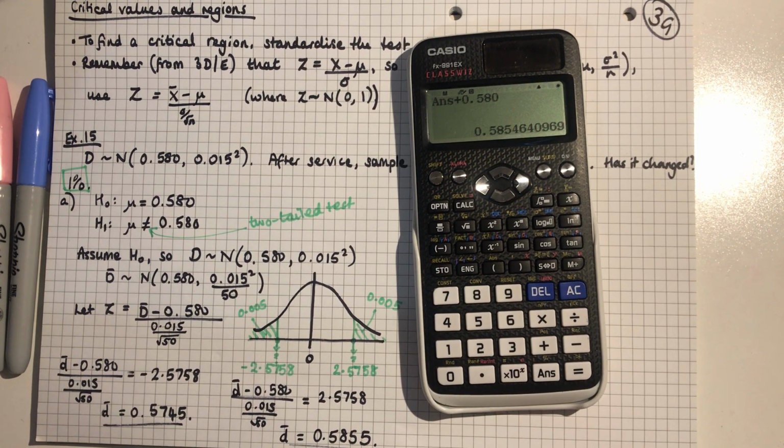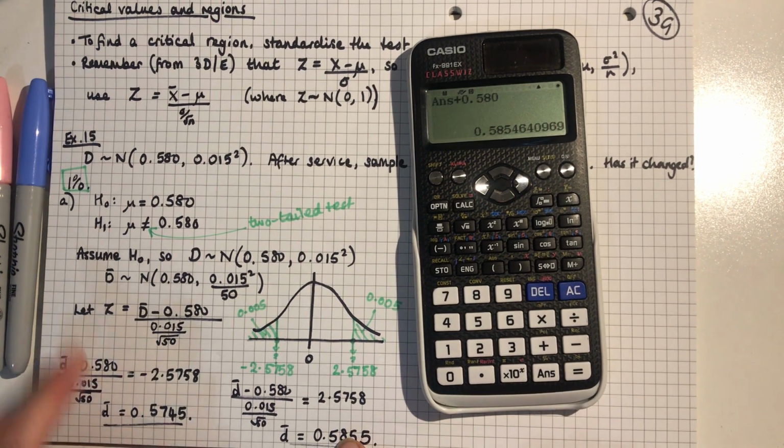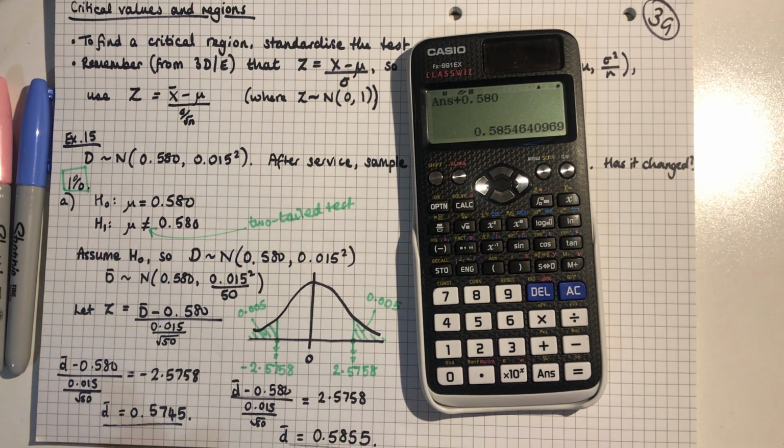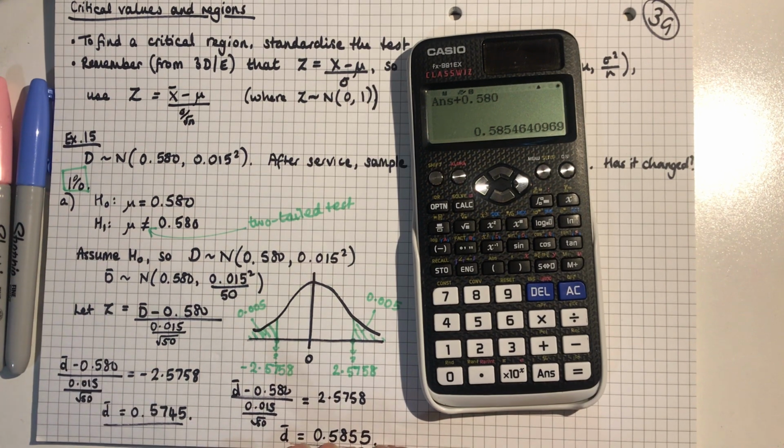So the thing here then is we have worked out that on the original d bar distribution, the chances of us being less than this mean is 1/2%, and the chances of us being greater than this mean is 1/2%.